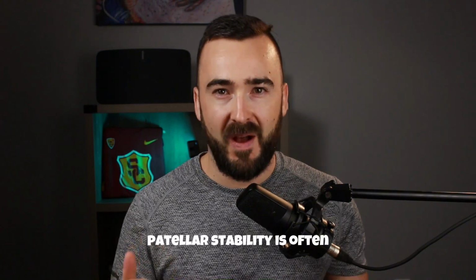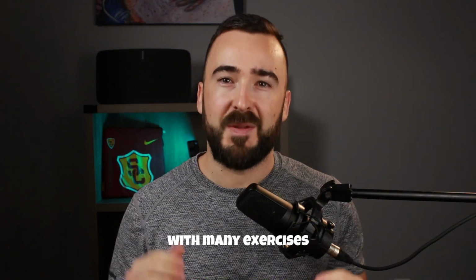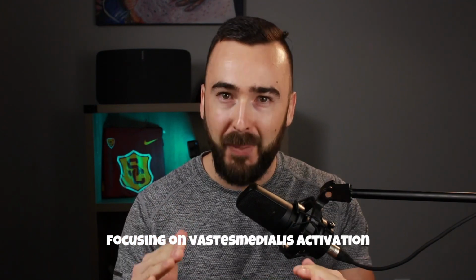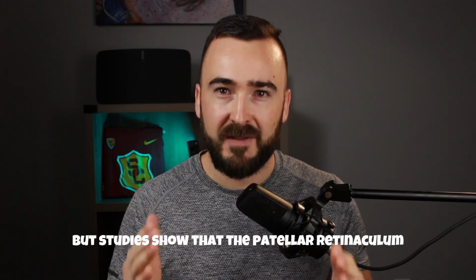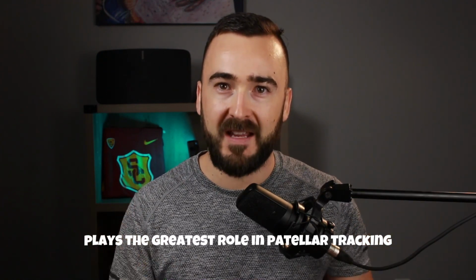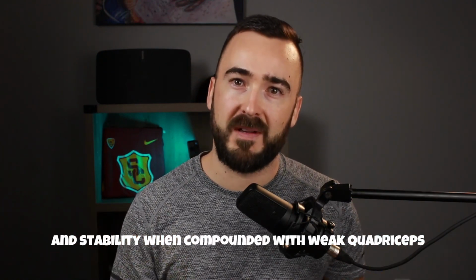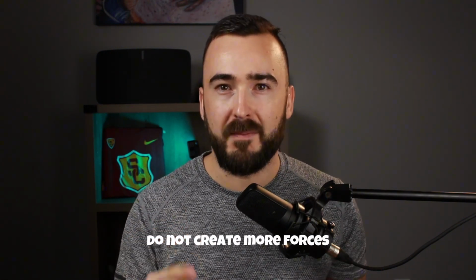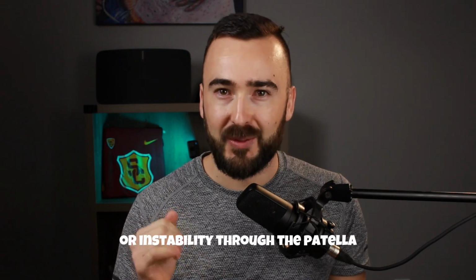Patellar stability is often attributed to the quadriceps, with many exercises focusing on vastus medialis activation. But studies show that the patellar retinaculum plays the greatest role in patellar tracking and stability when compounded with weak quadriceps. And weak quadriceps alone do not create more forces or instability through the patella.